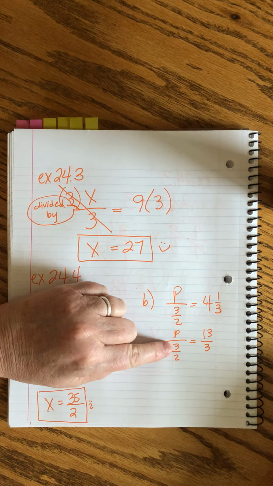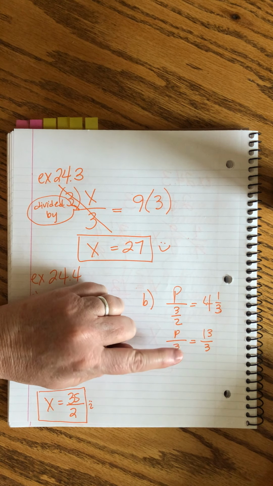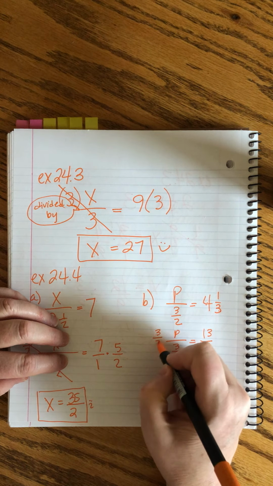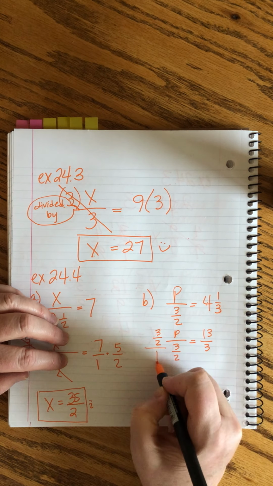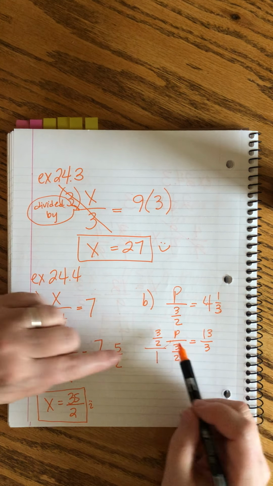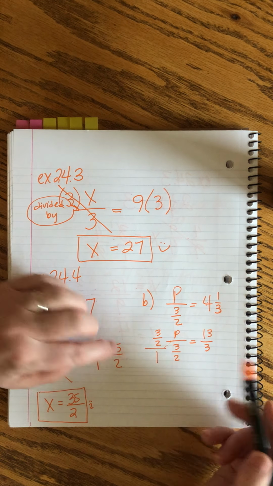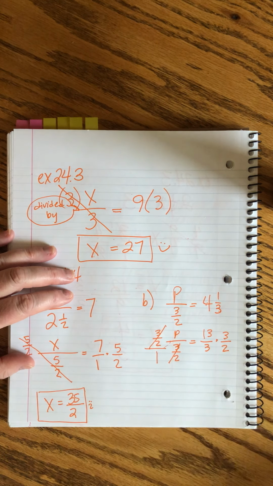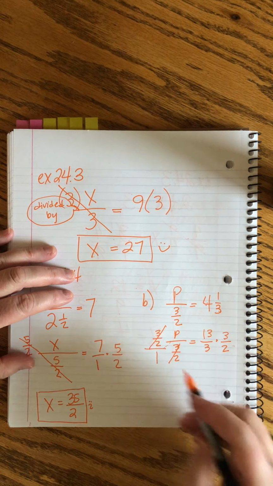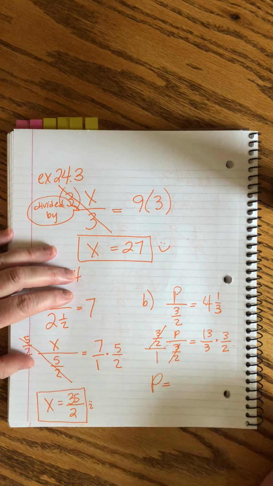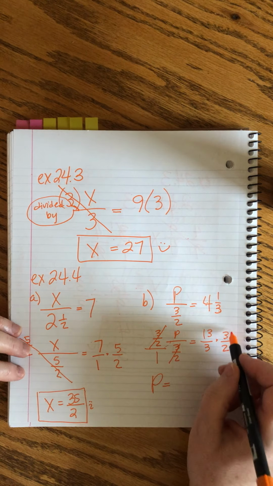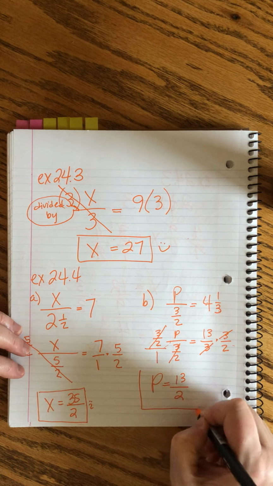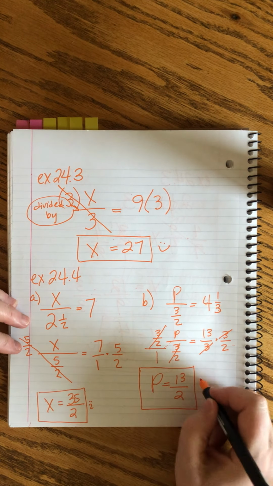All right, I turn my attention to this side. There's the P. I want it by itself. It's being divided by 3/2, so I am going to multiply by 3 over 2. And I can make that over 1 if that helps me. These lines are a little crooked, but these are the numerators, these are the denominators. So I can cancel, right? However, I have to do this one by 3 over 2 as well, right, to keep it in balance. And I get P equals, and now we can simplify here, those cancel, 13 over 2. And that's the right answer.